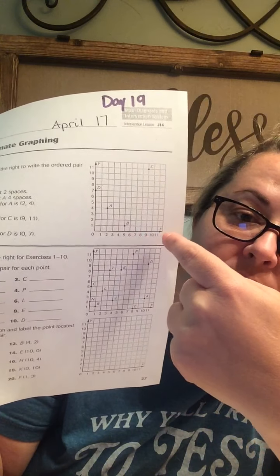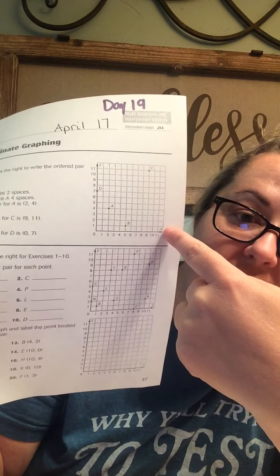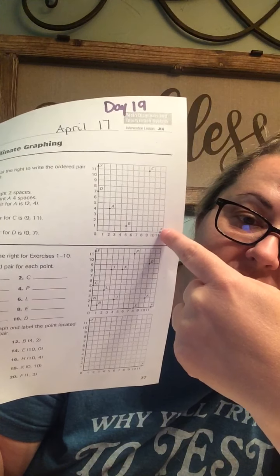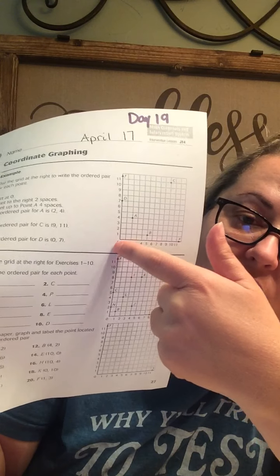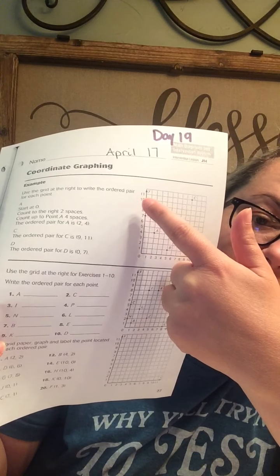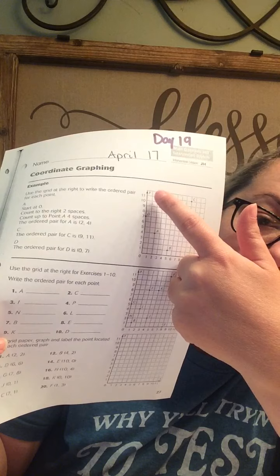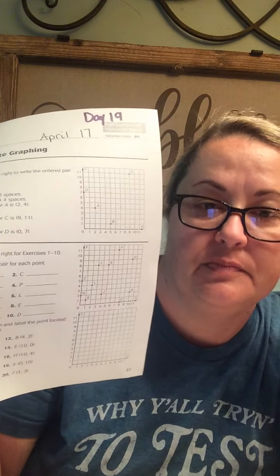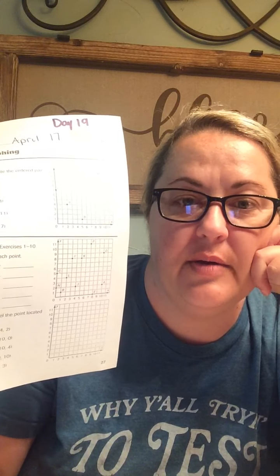All of these bottom numbers here represent the x-axis. See, they've got it listed here. And all of these numbers going vertically represent the y-axis. Okay? Now, the way that this works, some people want to go up and over. That's not how you do the coordinate plane.